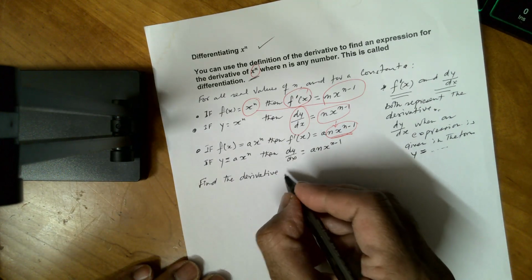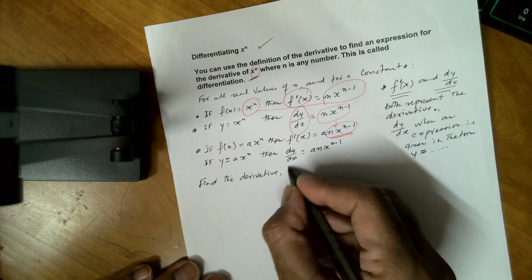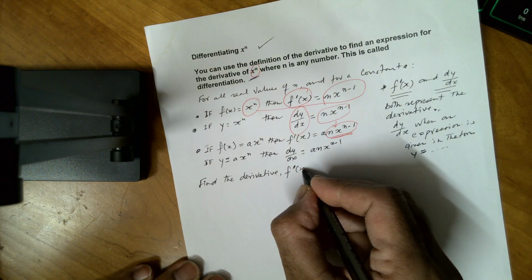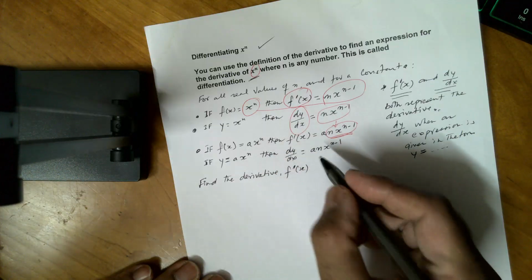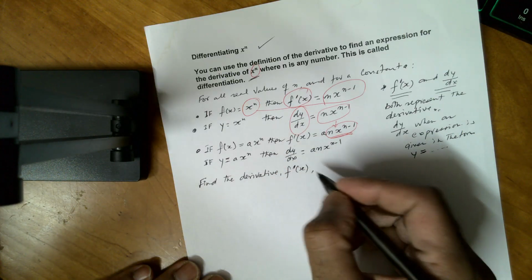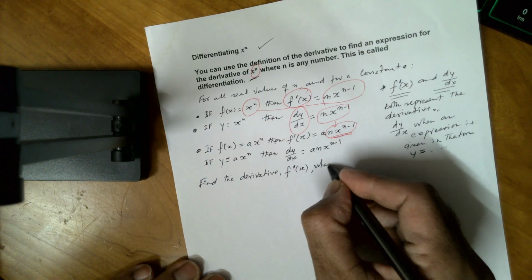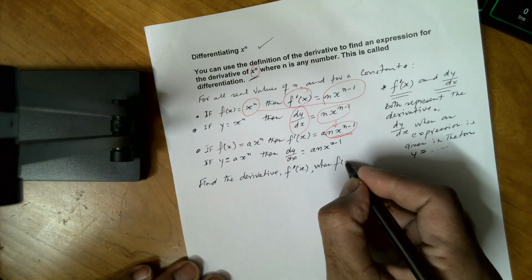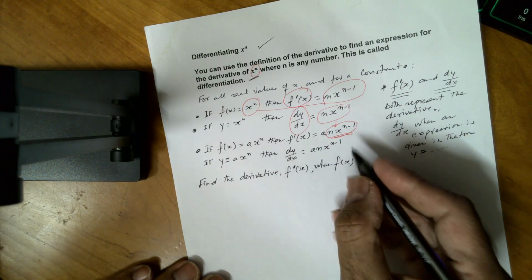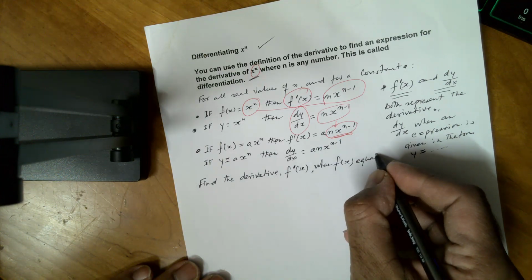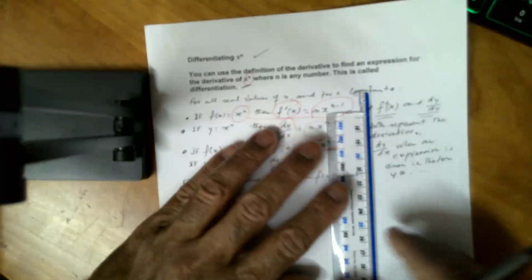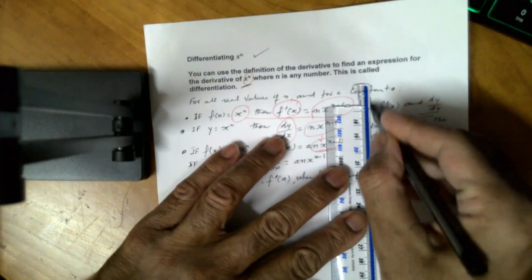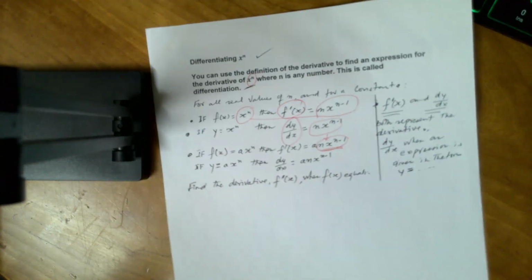Okay, so now find the derivatives. Now this here has been given to you in f(x). So find the first derivative when your f(x) equals... okay, so what that would be. Let me just split this first for you, not to get confused with this one here.